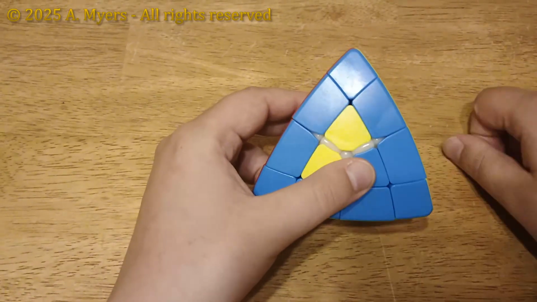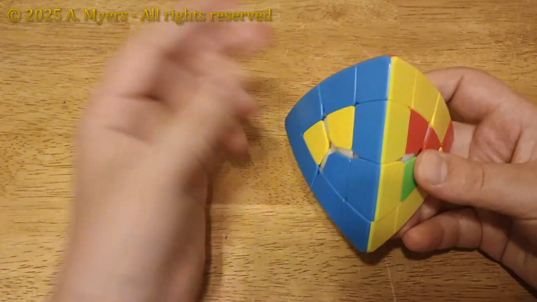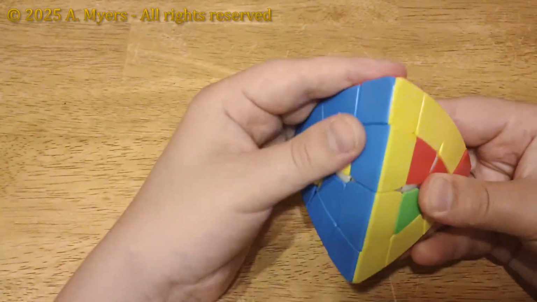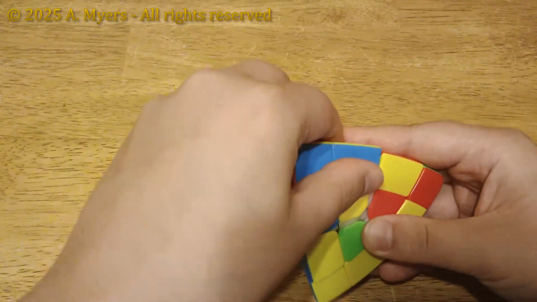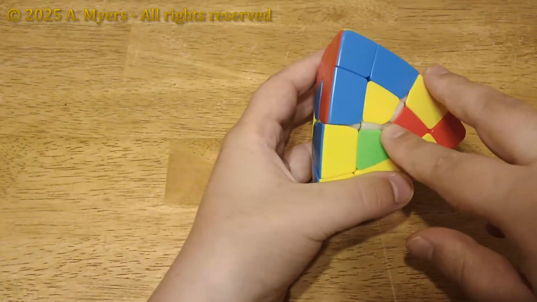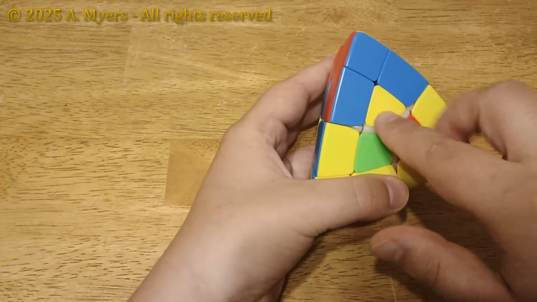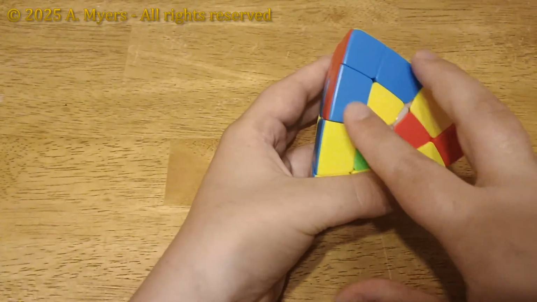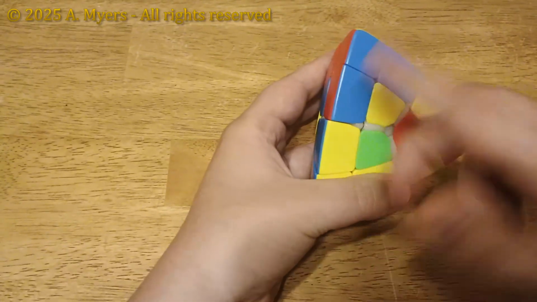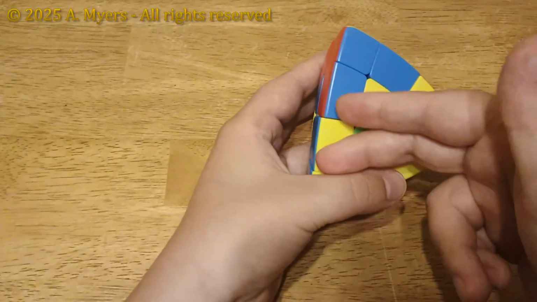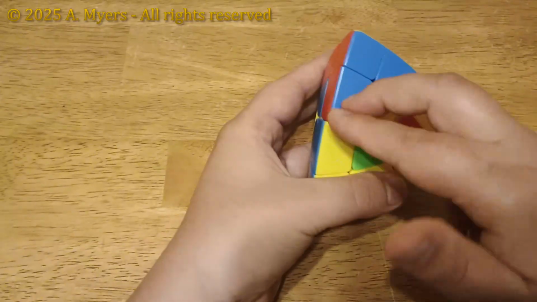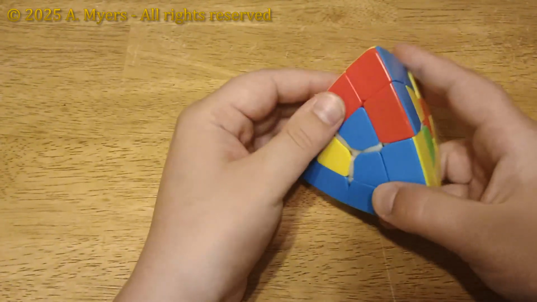If you get parity, then what you would do is basically move this over, then do the normal Pyraminx flipping algorithm to flip these 2 pieces and these 2.